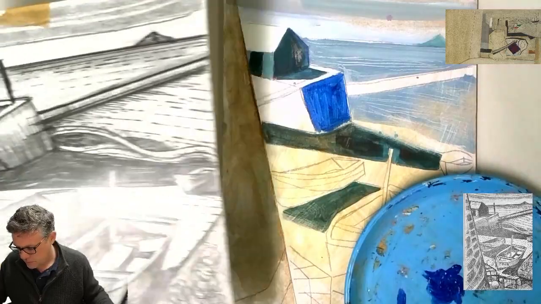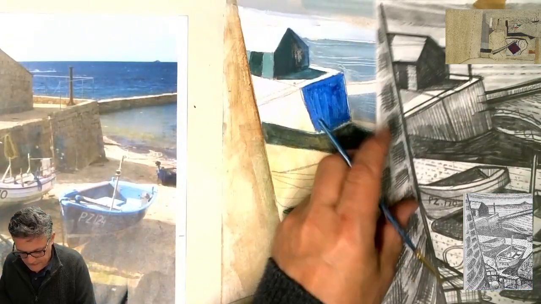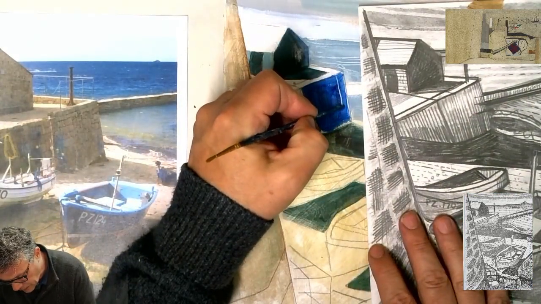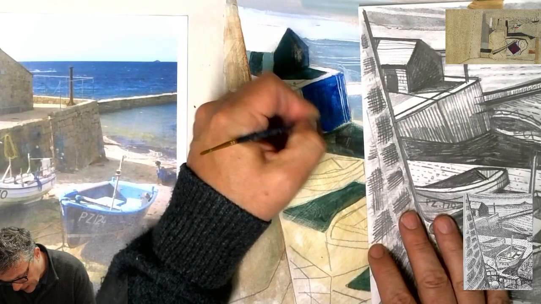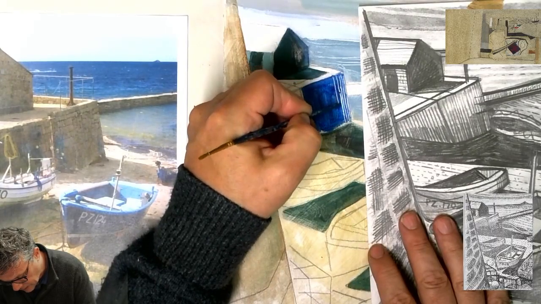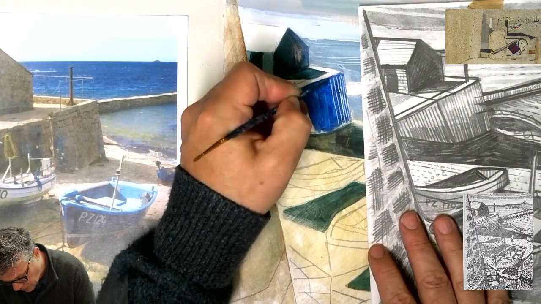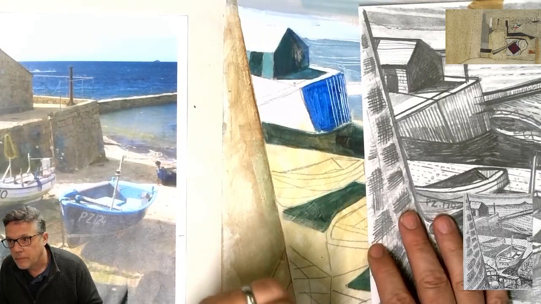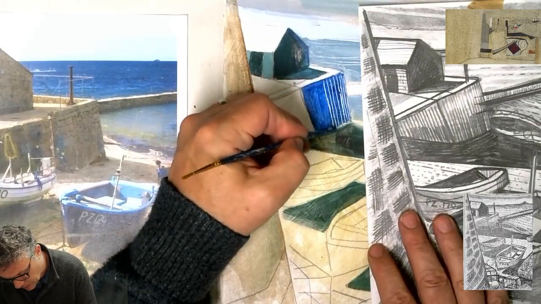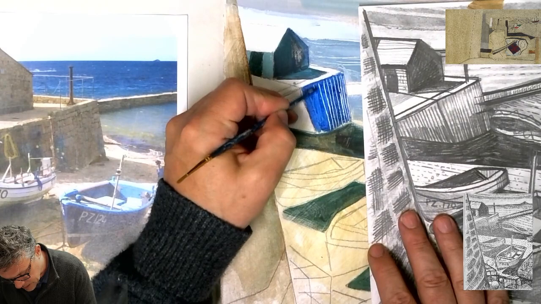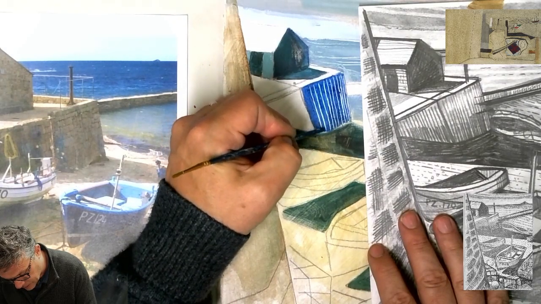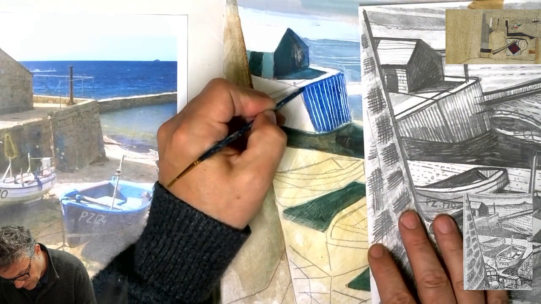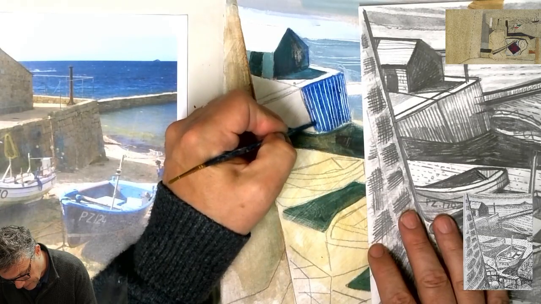So I'll just move this over a bit. Because there's wax underneath, I can draw back into the paint, and you can do this when it's wet as well, when it's dry, like that.